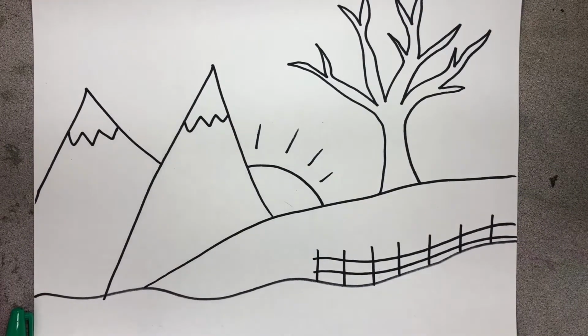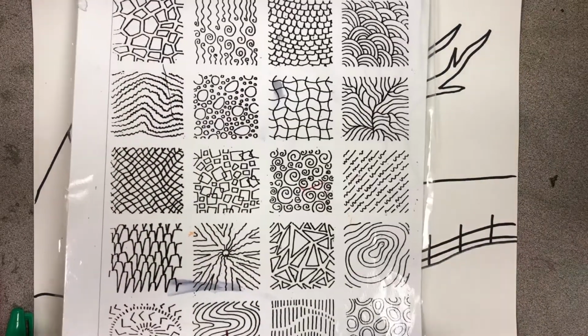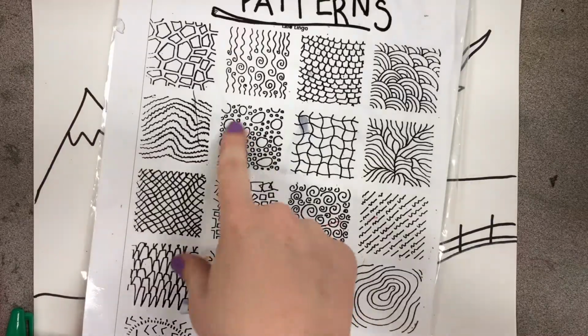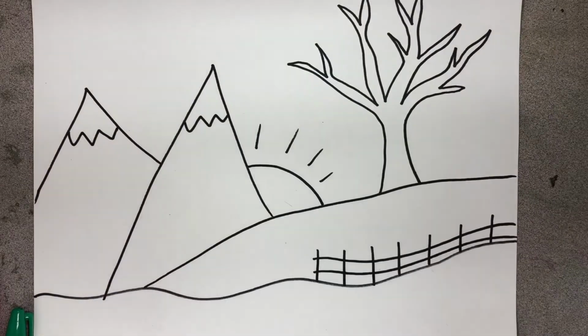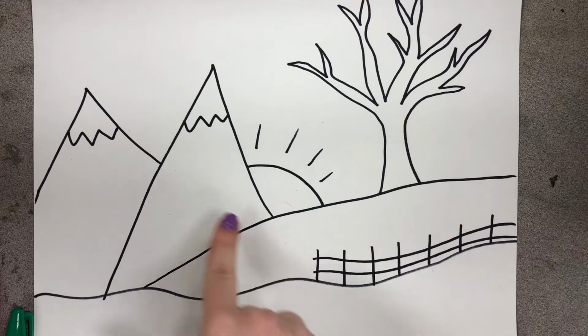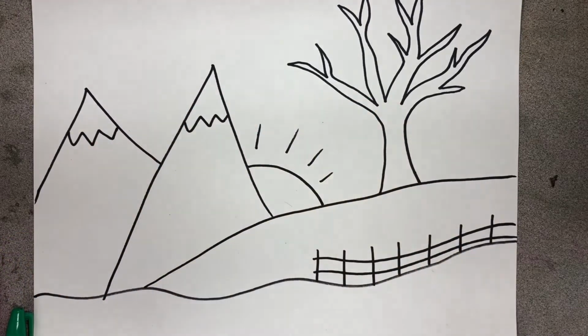Okay, so I've got my winter landscape that I drew last time. All my pencil lines are traced in Sharpie. I'm ready to do the next portion. What I'm going to do is look at patterns. Patterns are anything that repeats. Repeating swirls, repeating circles, repeating crisscross lines, anything that is repeating to create a design. We're going to fill each section that we've created in our landscape with a different pattern.